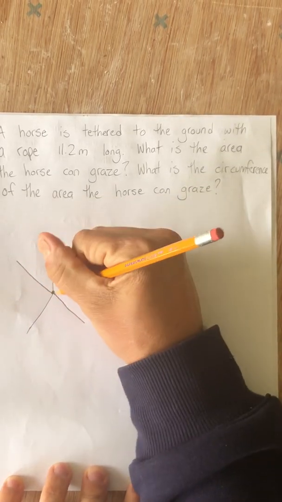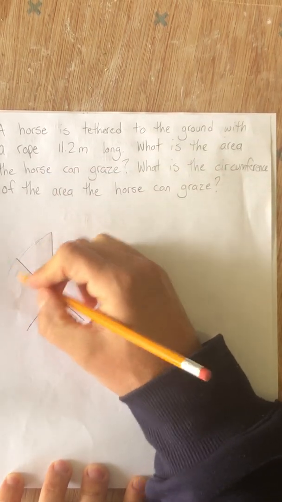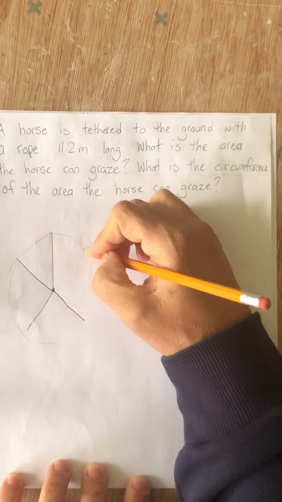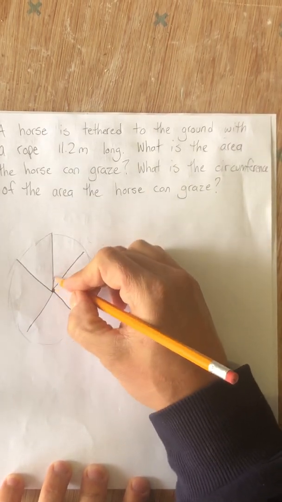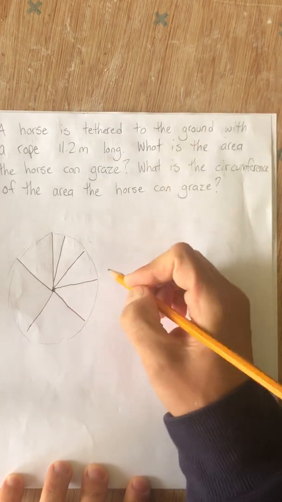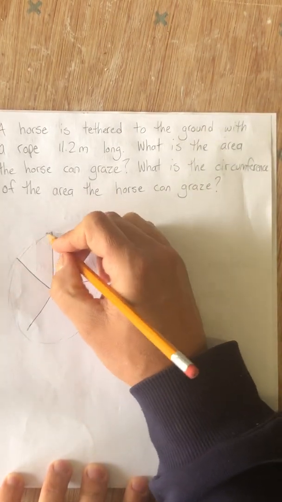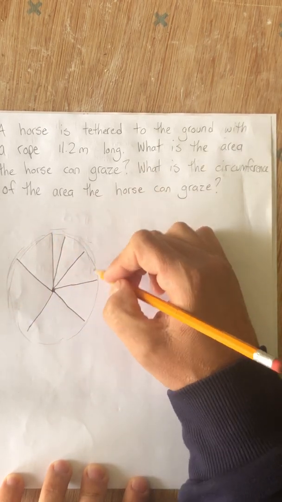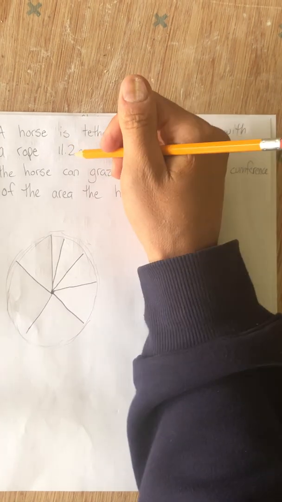So what this is, the distance from the inside to the outside, it can graze anywhere in what ends up being a circular area, because it can go this way, or this way, but it can only go up to that maximum space. Okay, so we have a circular area that this horse can graze in. So what is that 11.2 meters?